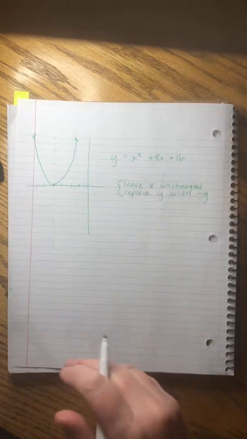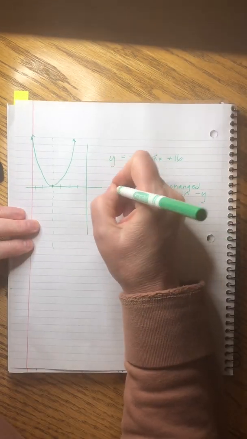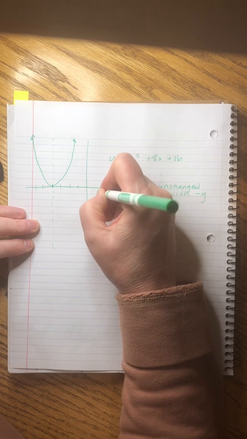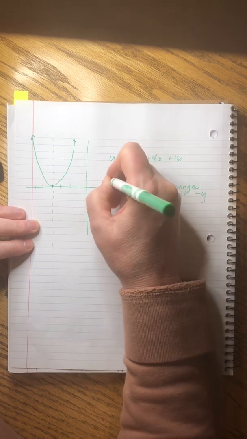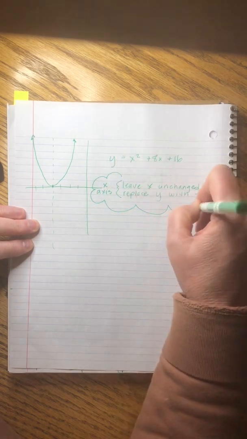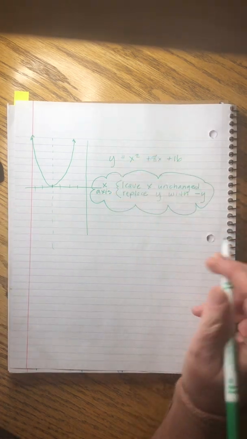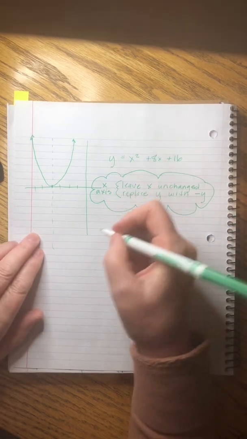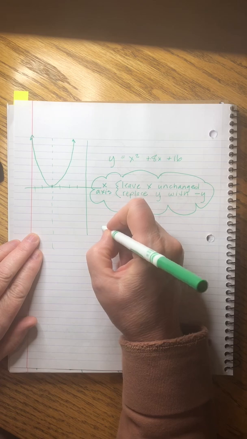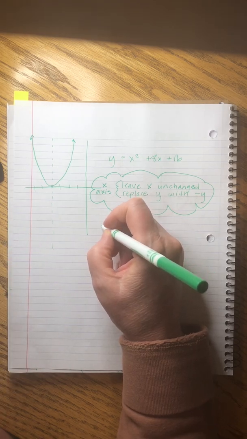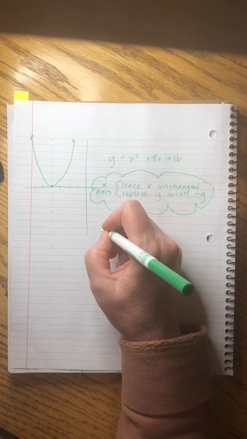Last time was the y-axis. This will flip it on the x-axis. Okay, so these are the two tools that we use to change it. And we're going to practice doing that in a minute.